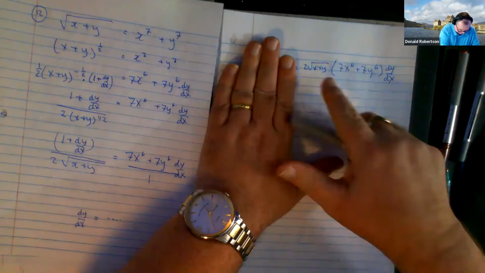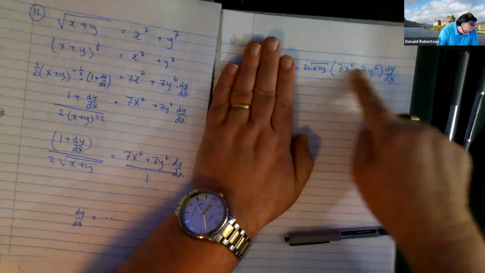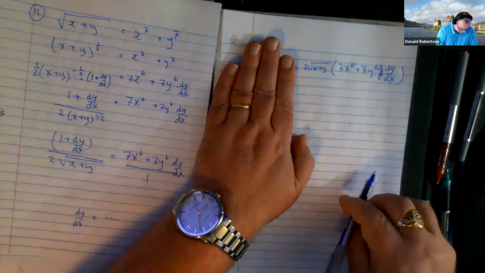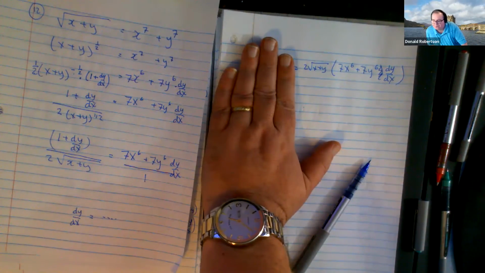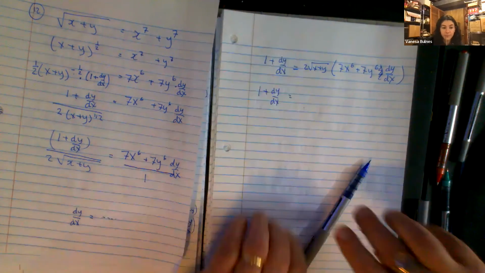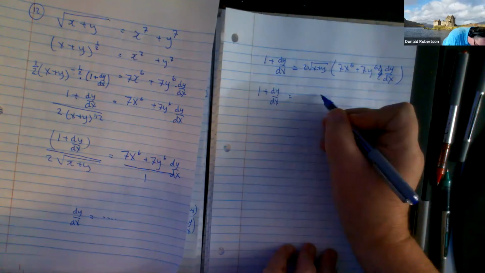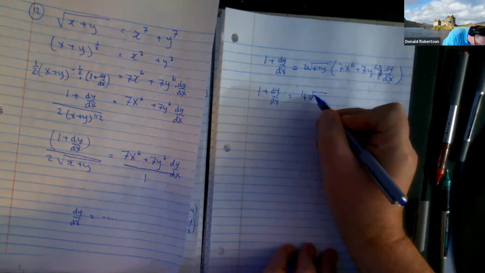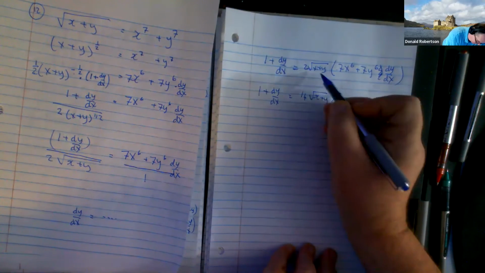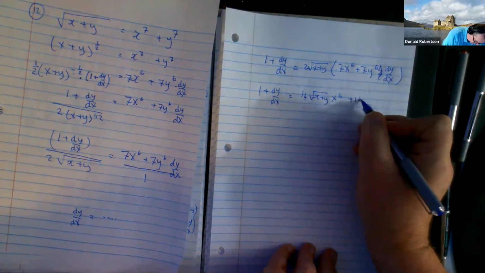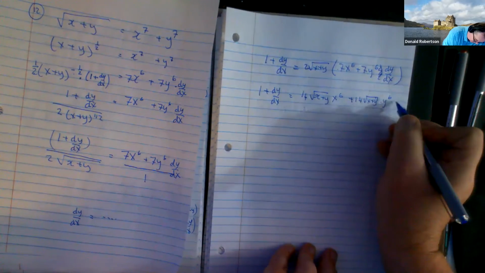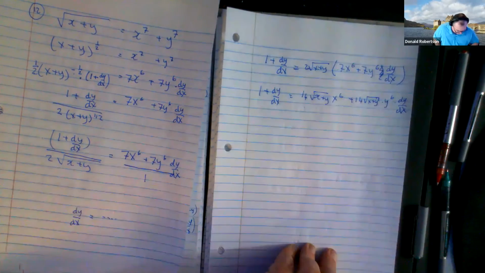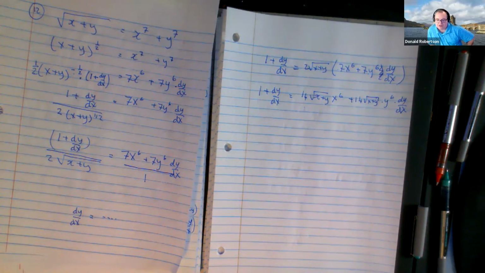What do you think I'm going to do with this? Put the bracket in the wrong place there. What do you think I'm going to do with this? Foiled it. Yep. This guy times this guy gets you 14 square root of x add y, x to the 6. And this guy times this guy gets you 14 square root of x add y, y to the 6 times a dy by dx. We are very slowly getting to where we need to be, right?